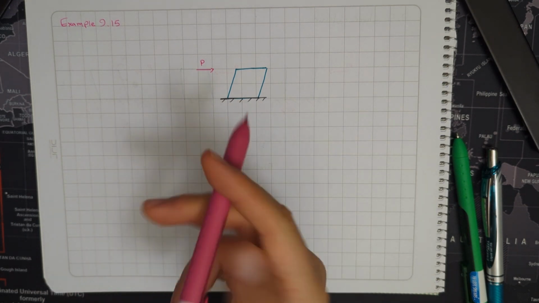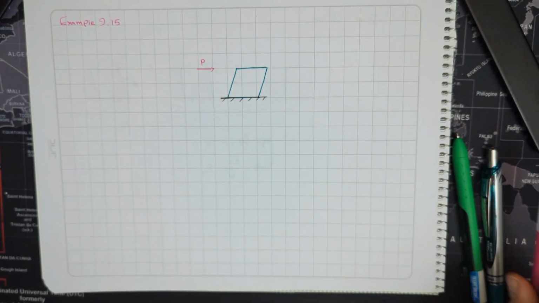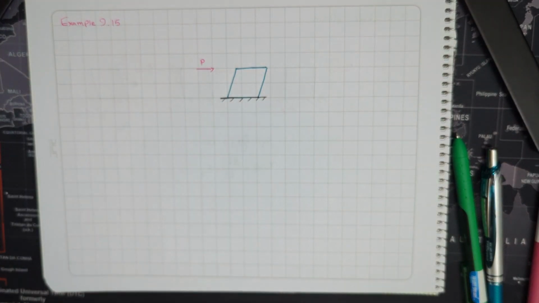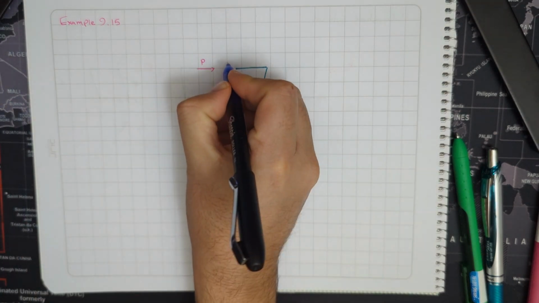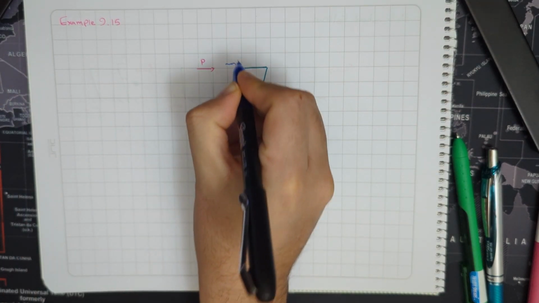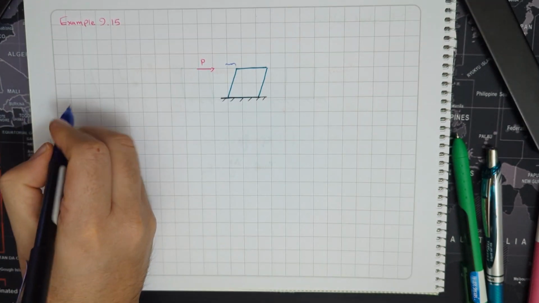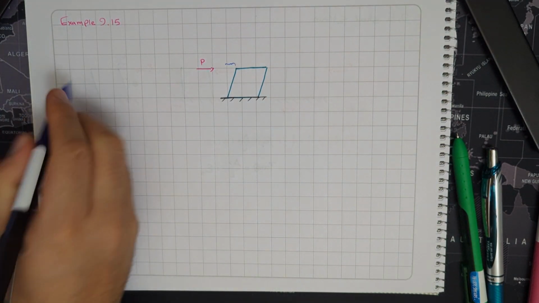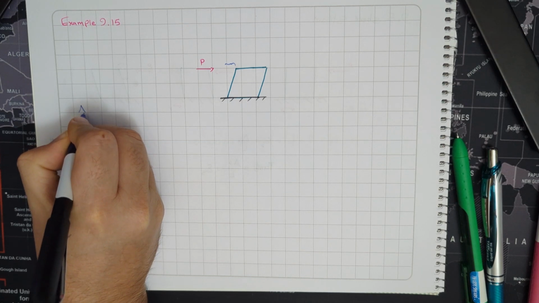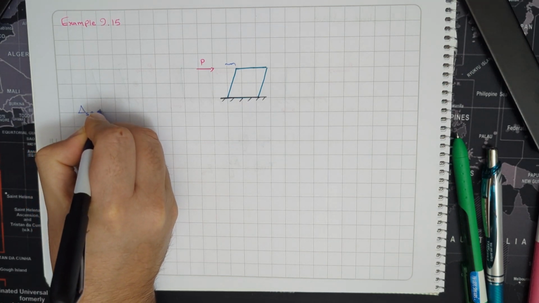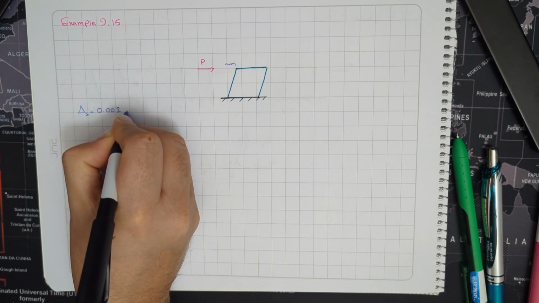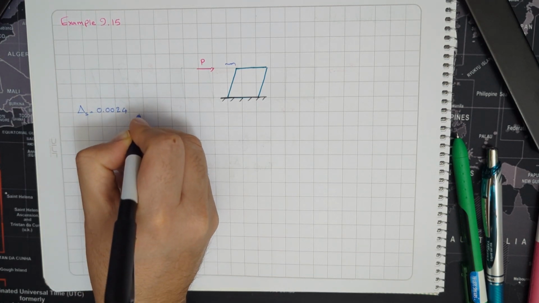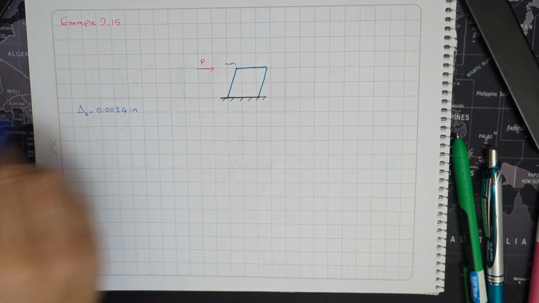Compute the shear strain. It says that this distance, which is delta S, is 0.0024 inch.